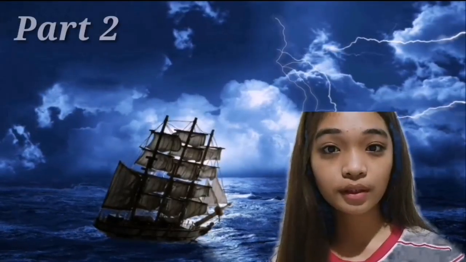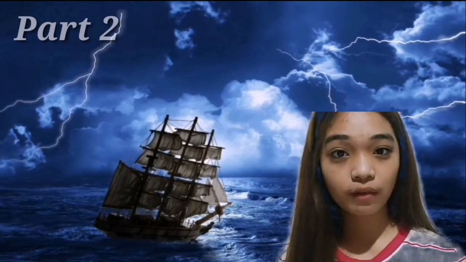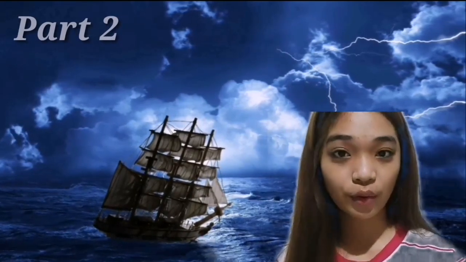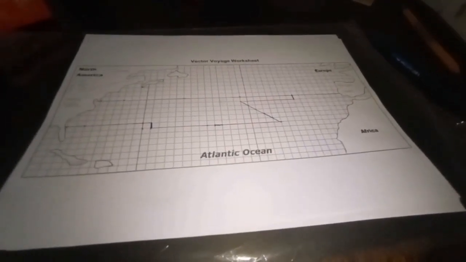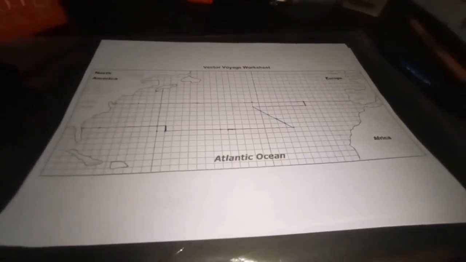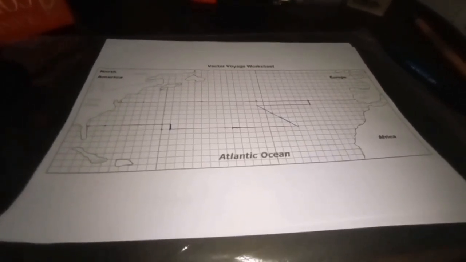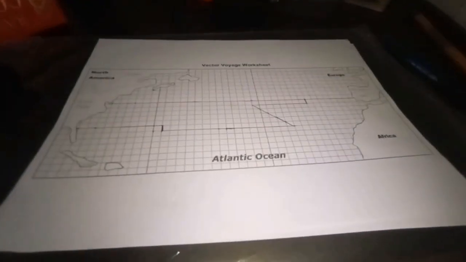Unfortunately, the wind does not always blow the way you want. To determine how the wind affects our travel, let's include the wind vector. For the second part of our vector voyage, we will be taking a look at the possible wind vectors. The wind vectors will be represented by the blue lines you can see in the vector voyage sheet. Here are the examples.